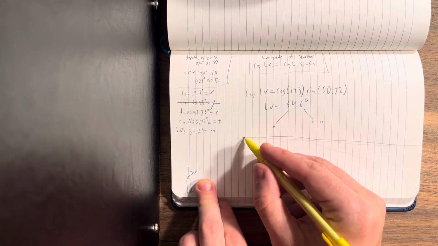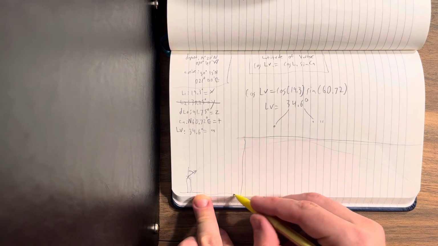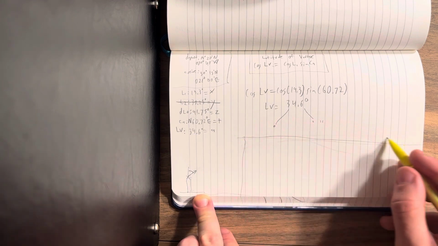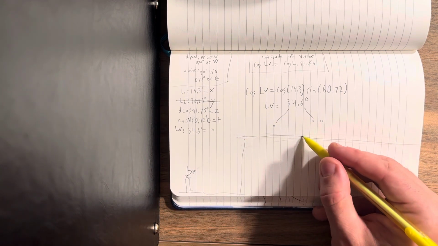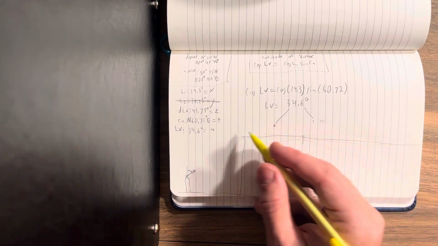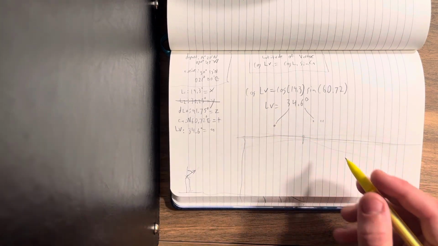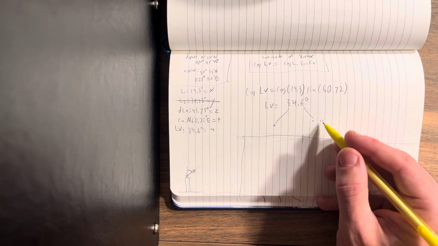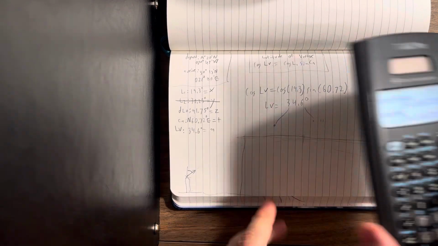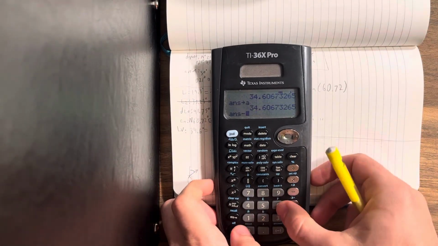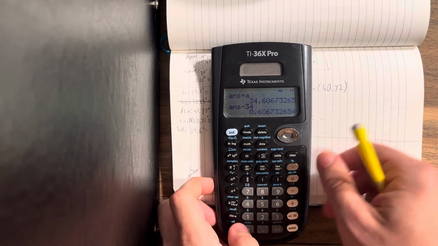And remember, 34.6 is this distance here. It's the latitude of this line, which intersects the vertex. We don't know where the vertex is. We just know that this is the vertex's latitude. Separately, we're now going to calculate its latitude in degrees and minutes, just so we can have that for later on. You'll see why.